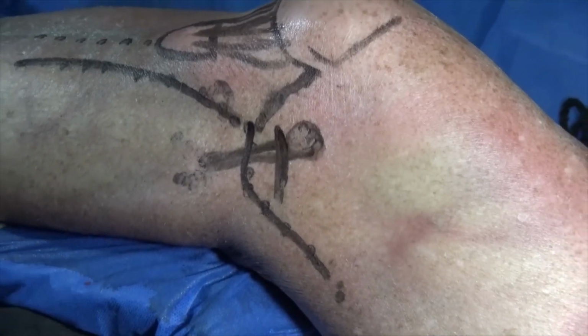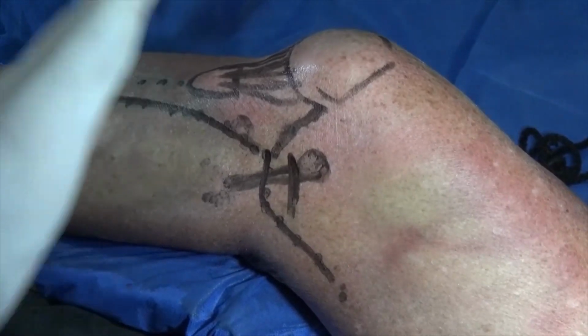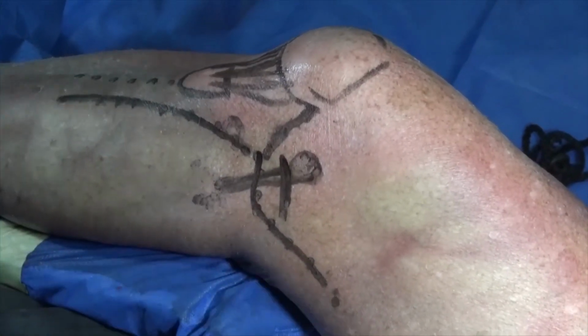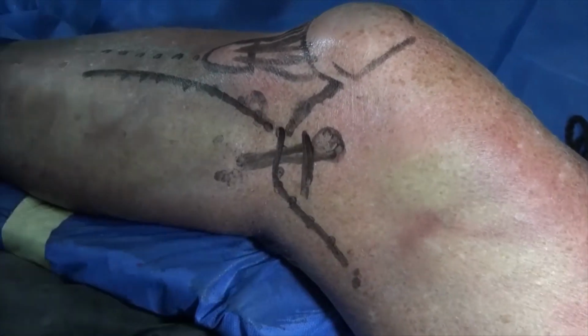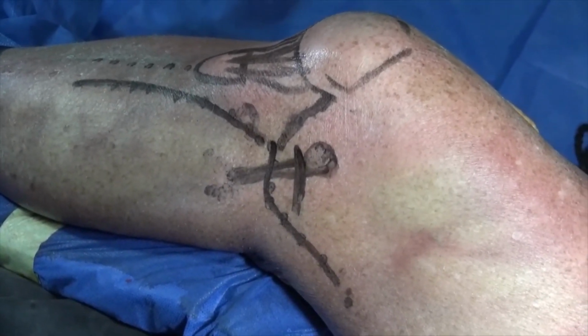All right? Patients in general prefer straight incision, so if you can make your decision before you start, you get a better looking scar rather than a curve, but it doesn't really matter. Happy? Good. Let's get started.